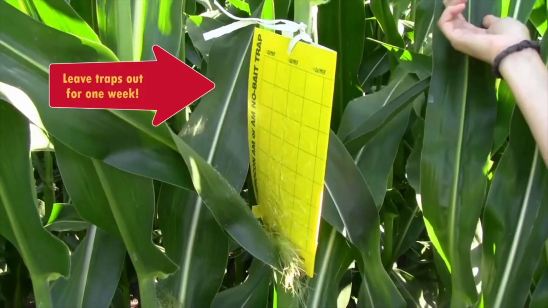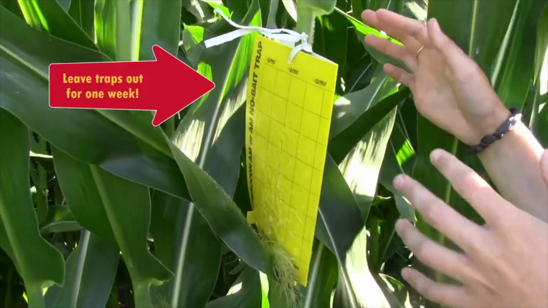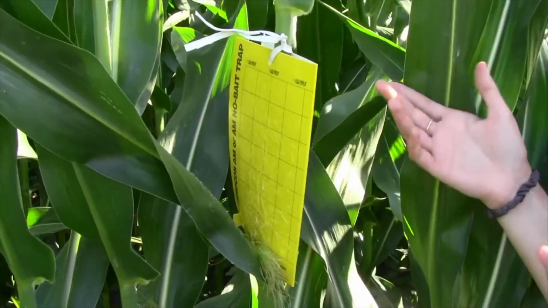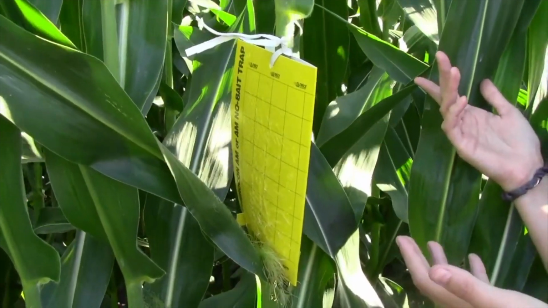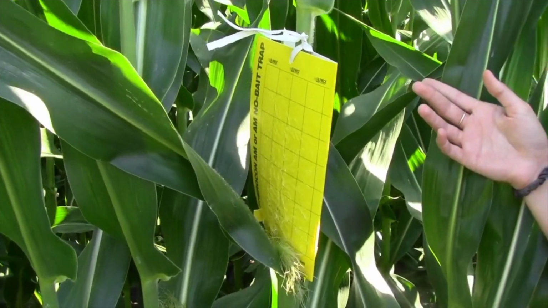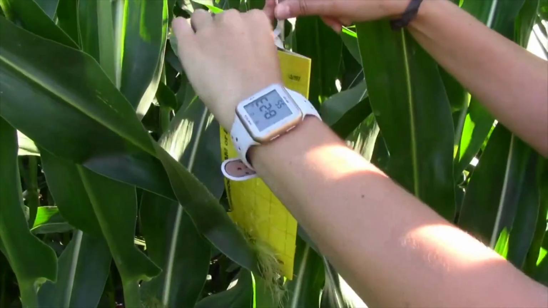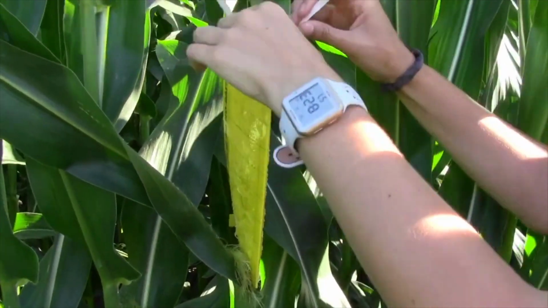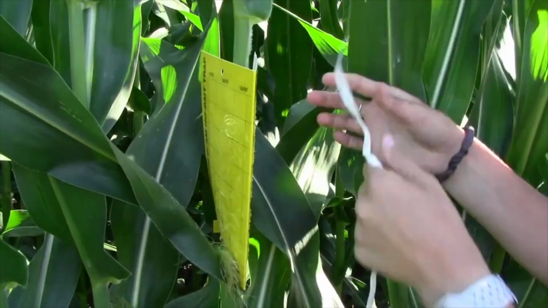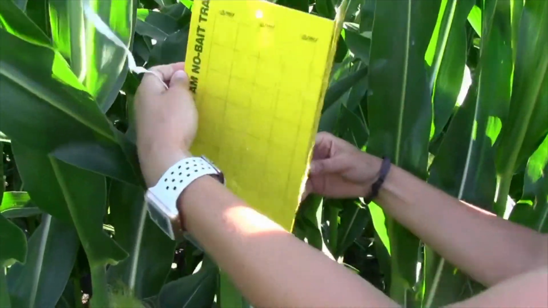When you come to the trap, you will basically do the reverse of when you assembled it. So you'll take the whole trap down. You could count the beetles on the trap in the field, but I highly recommend, since you'll be further in the field than I am today, taking the trap down. So I'll demonstrate that process. You could take your twist tie off and then pop the little tab out.